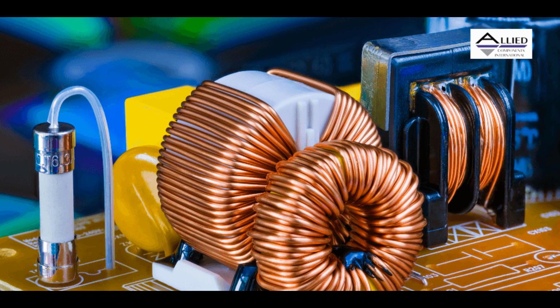By concentrating the magnetic flux within the core, the ferrite material minimizes flux leakage, which helps to improve the coupling between the coil windings and enhances the inductor's performance. 5. Impact on inductor performance.